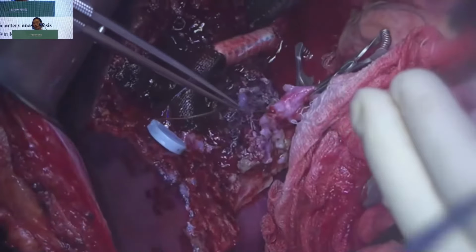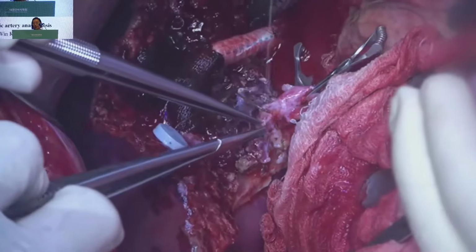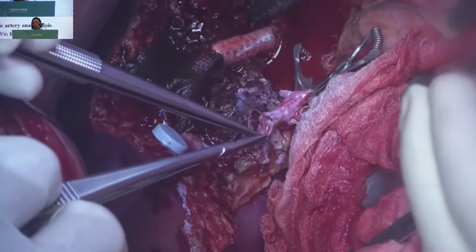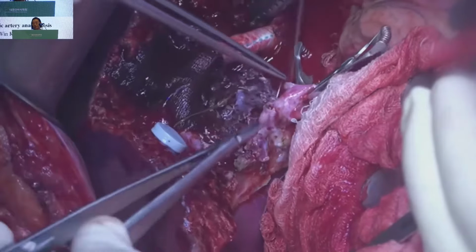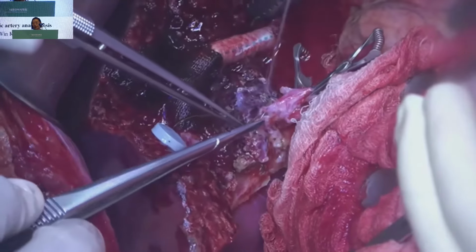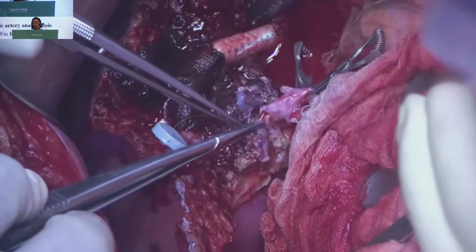Heel of the recipient. This is the toe of the donor. Left only 2 stitches.